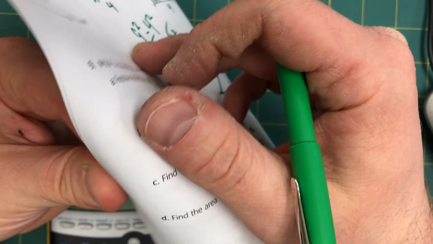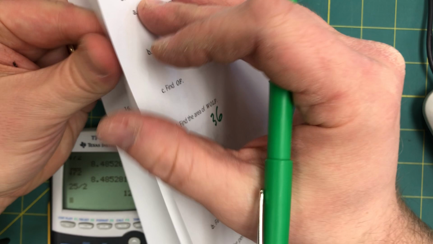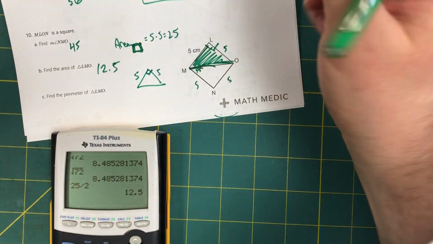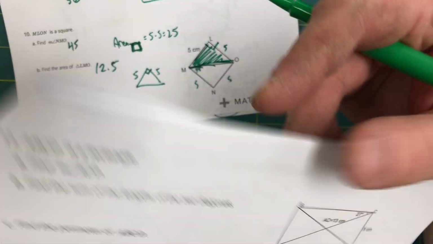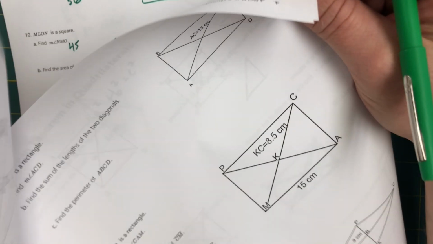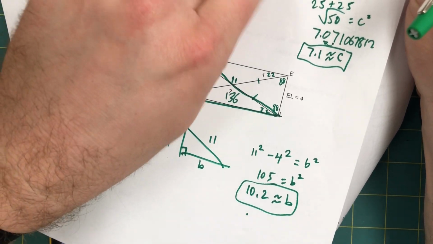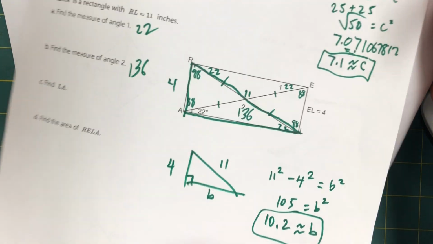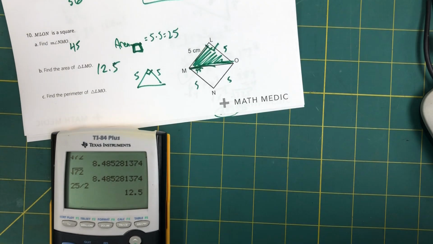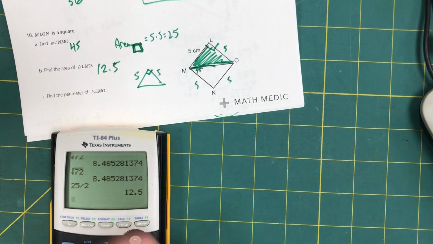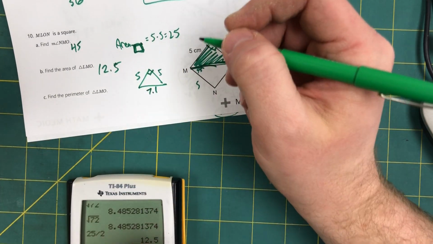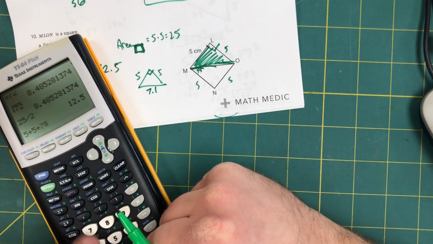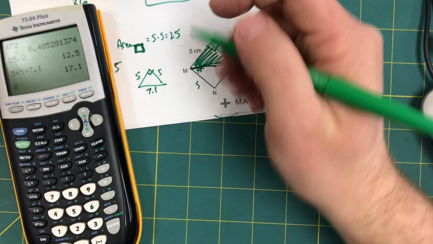If you travel back in time with me, you might remember we have literally already done a triangle with sides 5 and 5. We did 5 squared plus 5 squared, so 7.1. Boom, done. So then 5 plus 5 plus 7.1, since it asked for perimeter, 17.1.